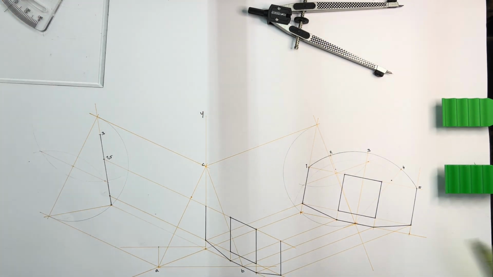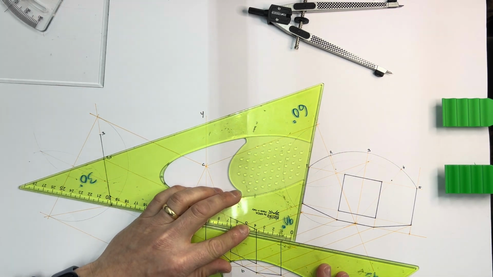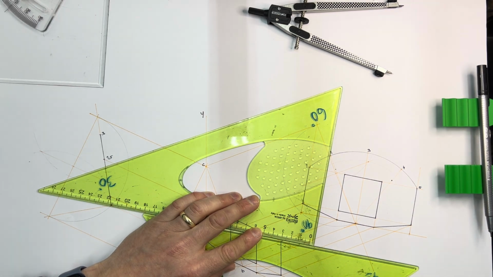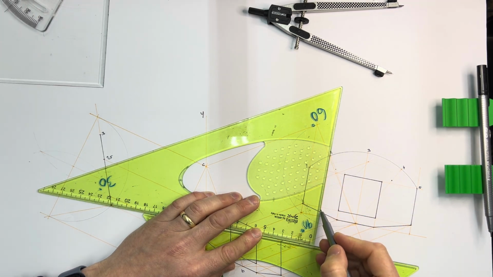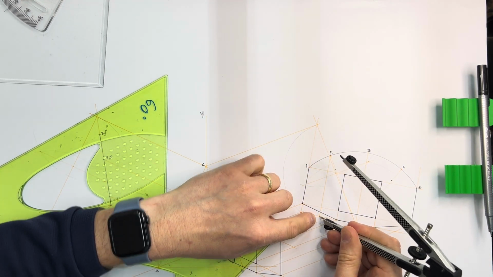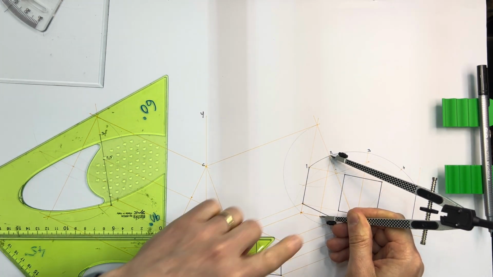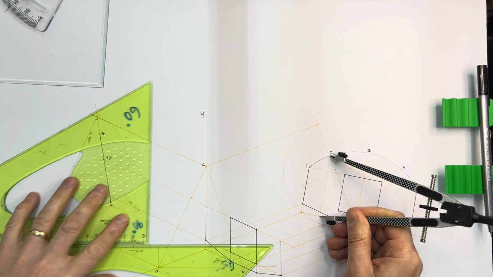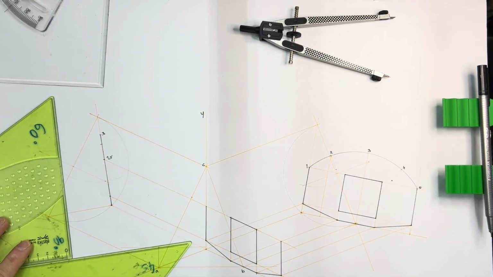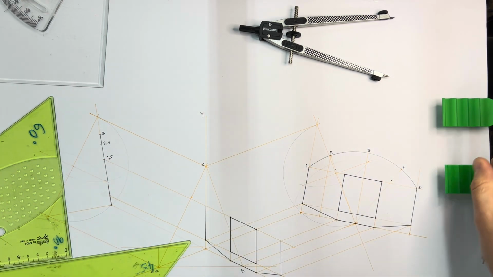Now, I want a vertical height. So from 2 or 4, because they're both exactly the same height, I'm just going to drop a vertical construction from 2 or 4. In this case, I'm going to use 2. I'm going to record the vertical height from the ground line of this elevation up. So if you want to see it there clearly, that's the height I'm going to record. And I'm going to apply it over here. So that gives me now the exact height of the point 2 and 4.